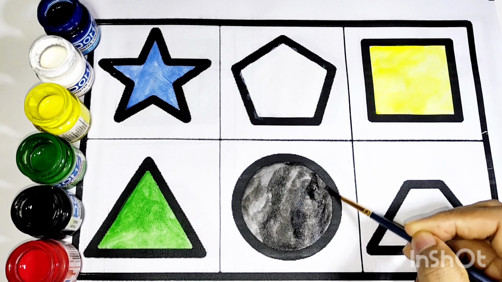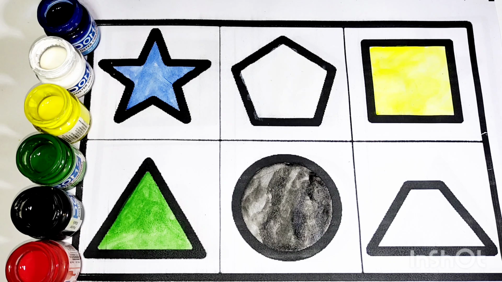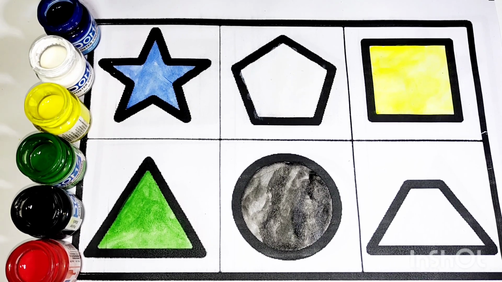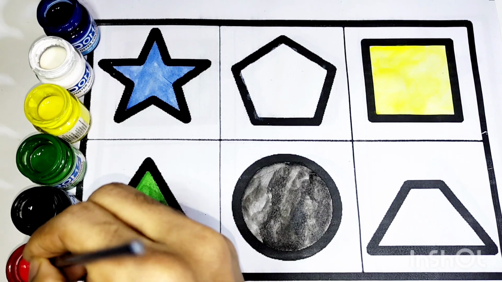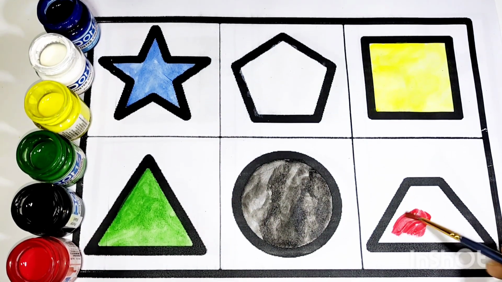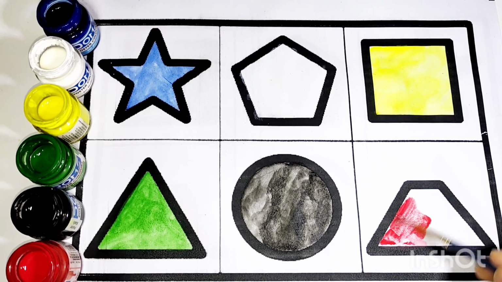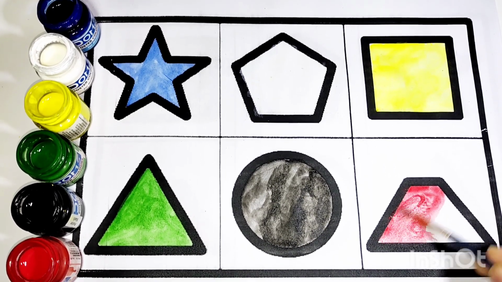Kids, the last one is trapezoid. Now we're coloring the shape of trapezoid. Kids, now we're using the color of red. Now we're using the color of red. The shape of trapezoid.